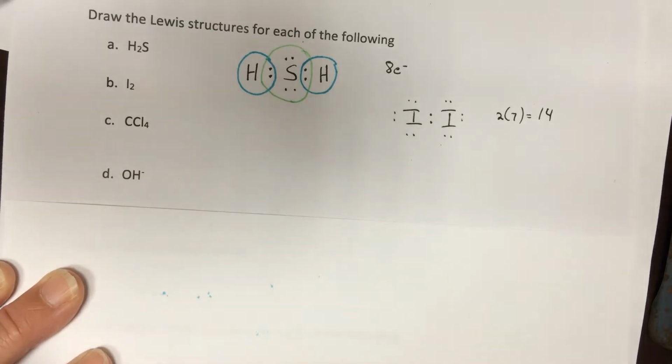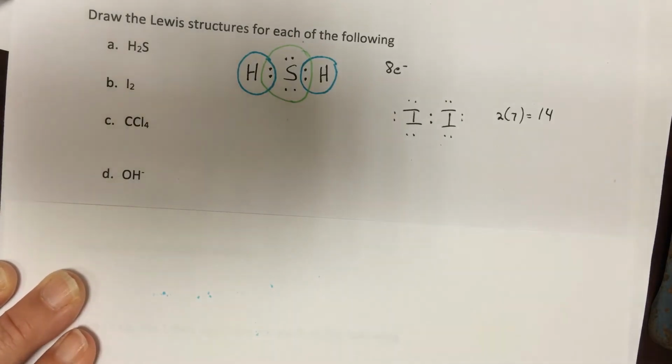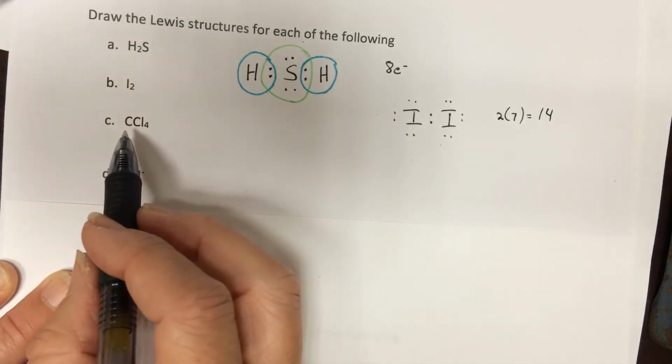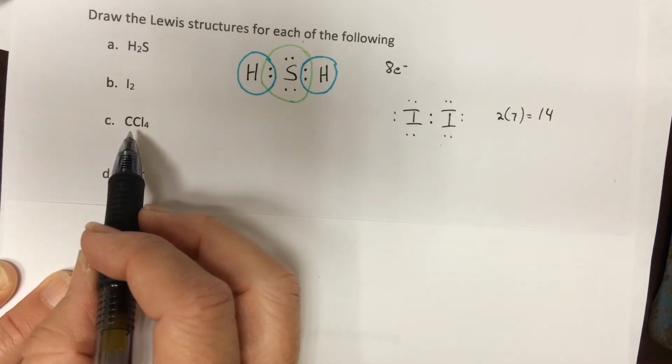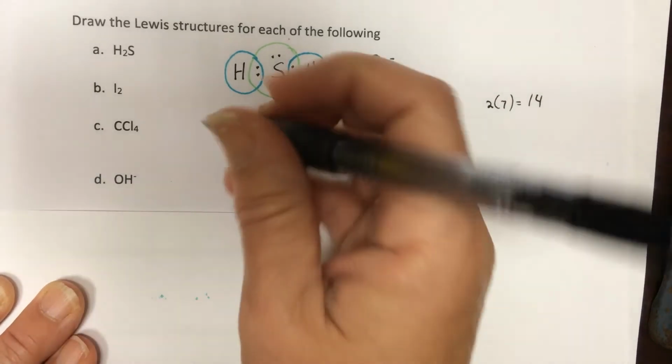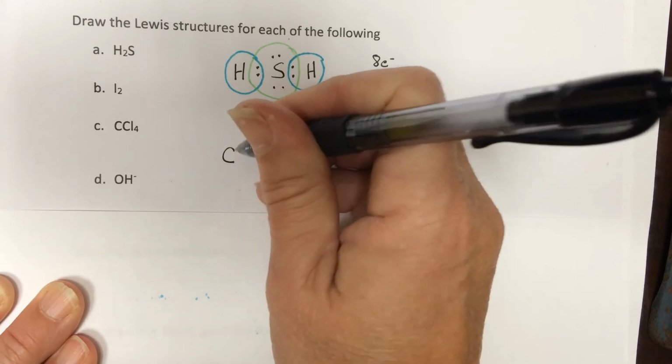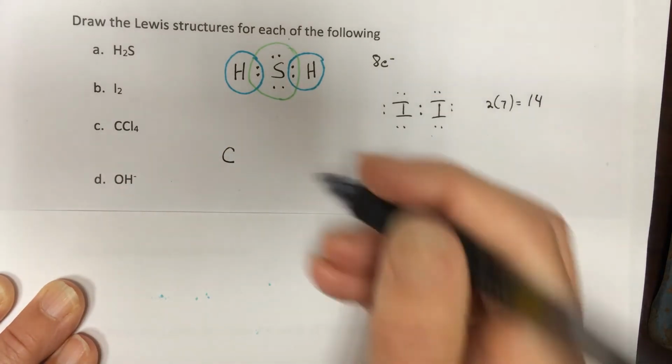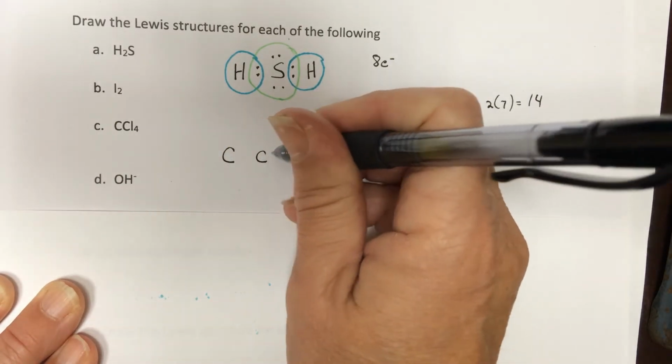So let's look at the carbon tetrachloride. We've already mentioned that carbon would like to make 4 bonds. So we'll put a carbon, and we're going to put the chlorines then on the outside.